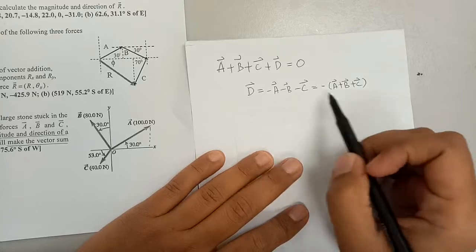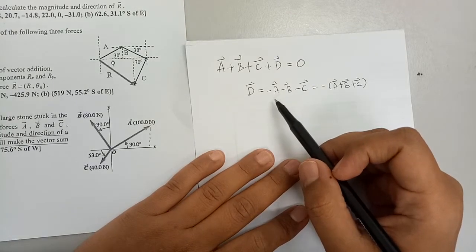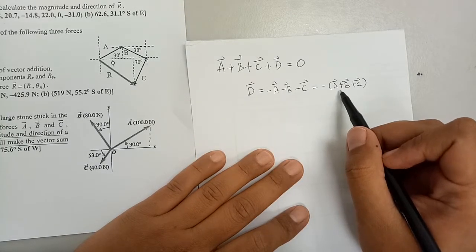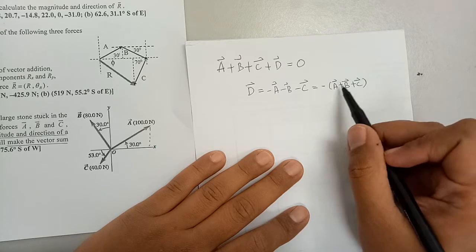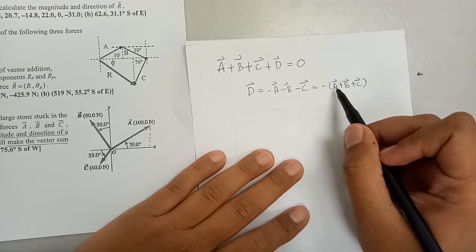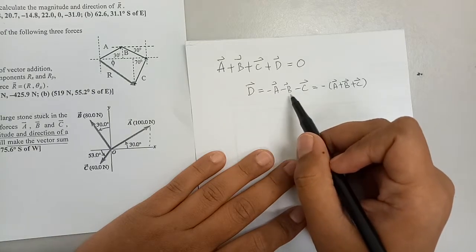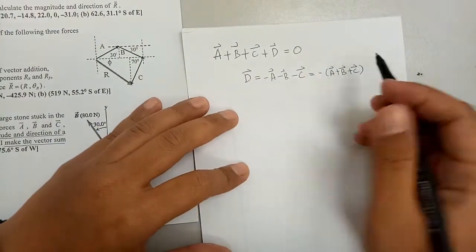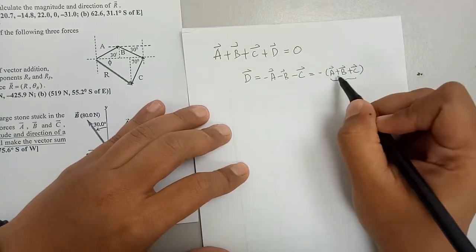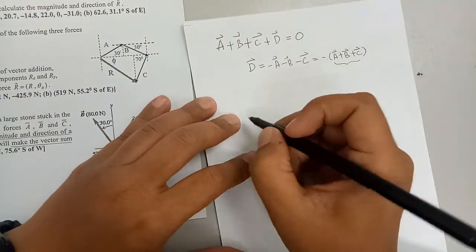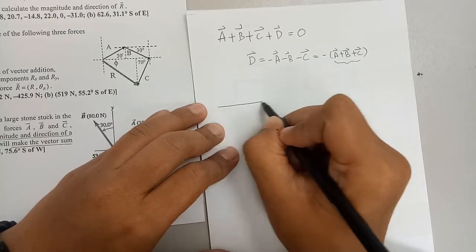It's easier for me to sum all these vectors, and later I will invert the value rather than invert at the beginning. So now let's find the summation of A plus B plus C. I will make a table.